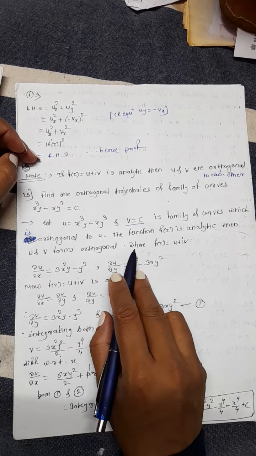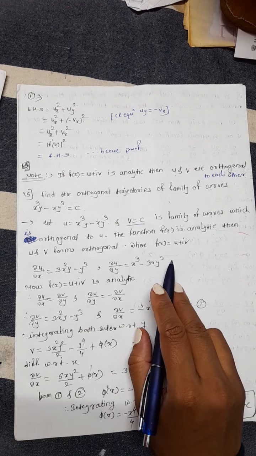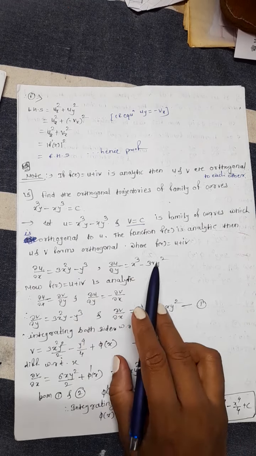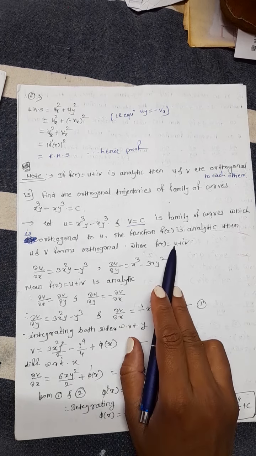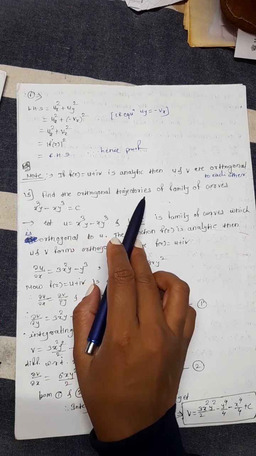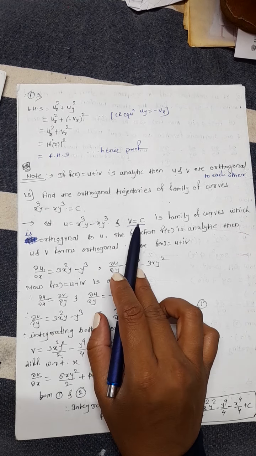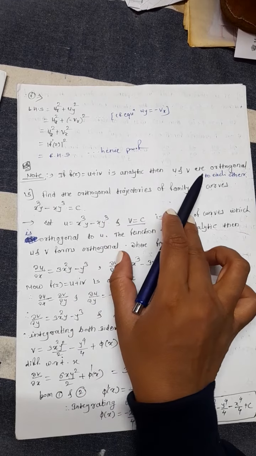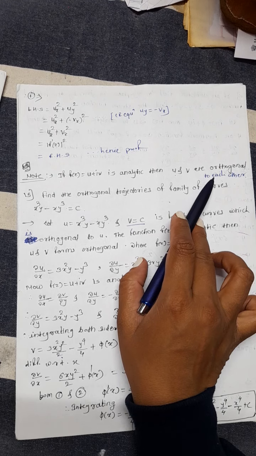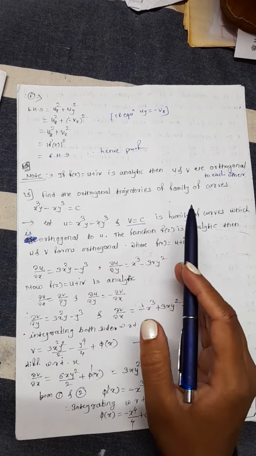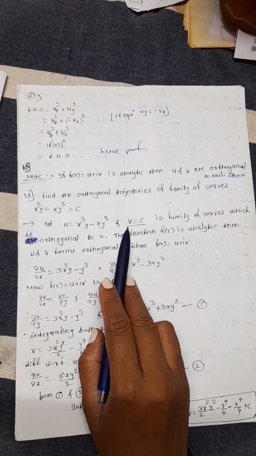This is our theory. Where f of z, this is our assumption, u plus iv. That means ultimately what is given and what we have to find: f of z is equal to u plus iv is an analytic function, u is given, one curve is given, and we have to find the orthogonal trajectories, meaning the orthogonal curve to u. That means we have to find the other curve v. Of course they are orthogonal because this is our theory. If f of z is analytic, then u and v are orthogonal. Okay, same example but in different words. Like earlier, we have to find v, u is given.